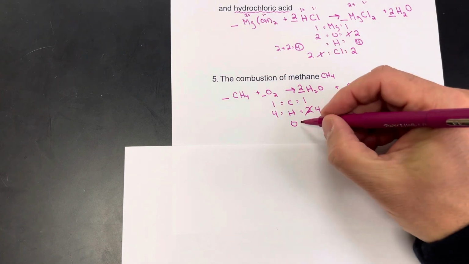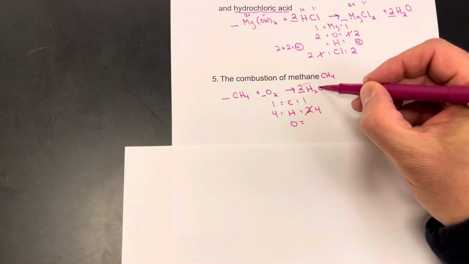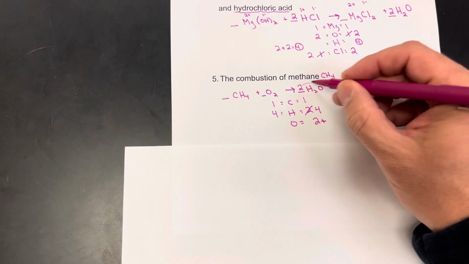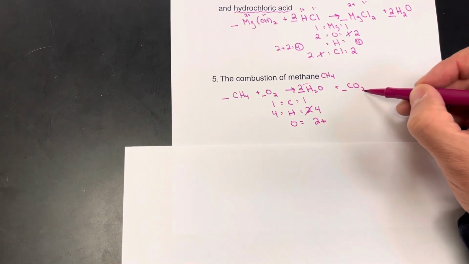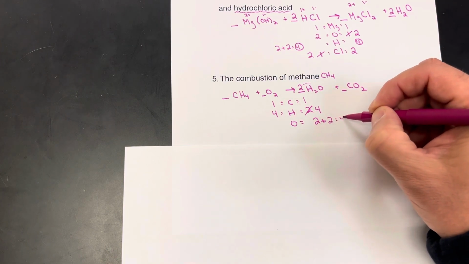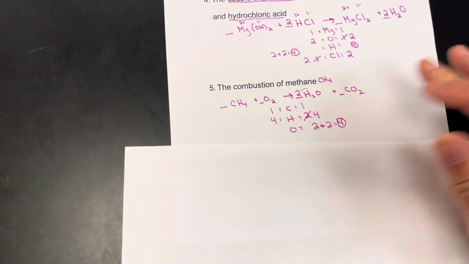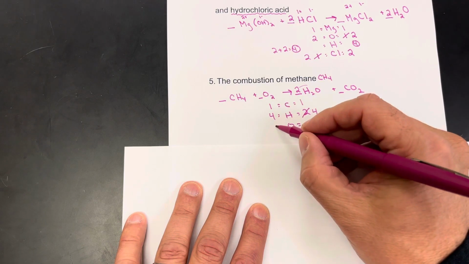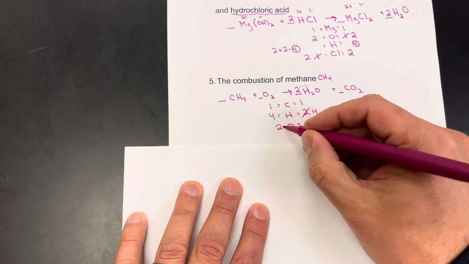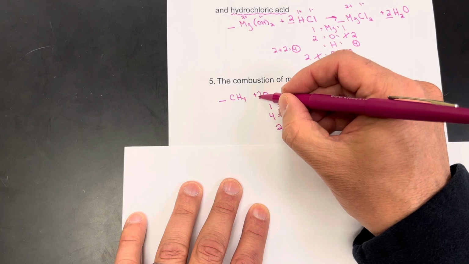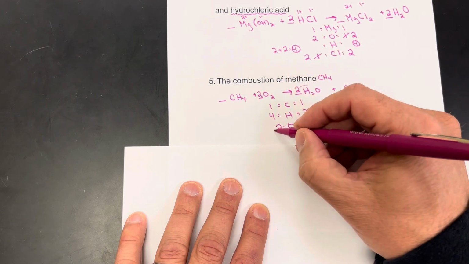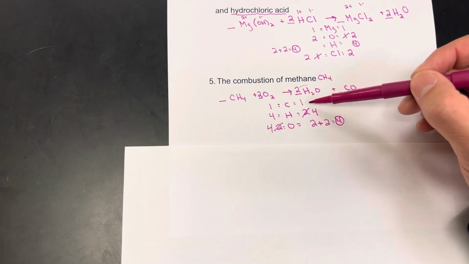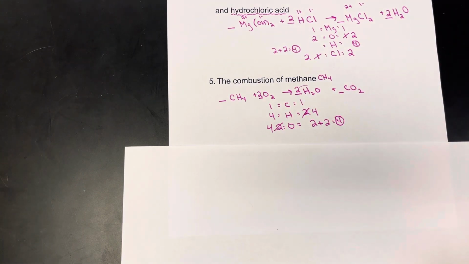Let's count up the oxygens. I got 2 oxygens right here from that compound, and another 2 oxygens from the carbon dioxide. So I have 4 oxygens on the right-hand side of this problem. Currently, I only have 2 oxygens on the left-hand side. So if I want to have 4, if I place a 2 here, 2 times 2 will give me 4, and then it will be balanced as 1, 4, 4, 1, 4, 4, and I have a balanced chemical equation.